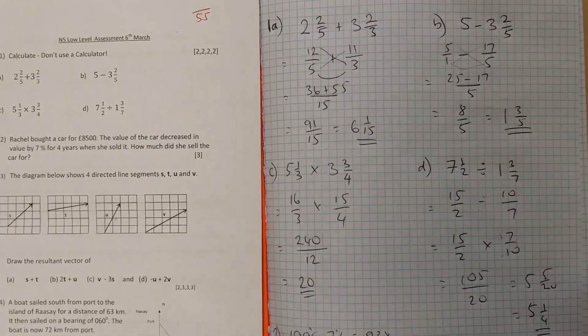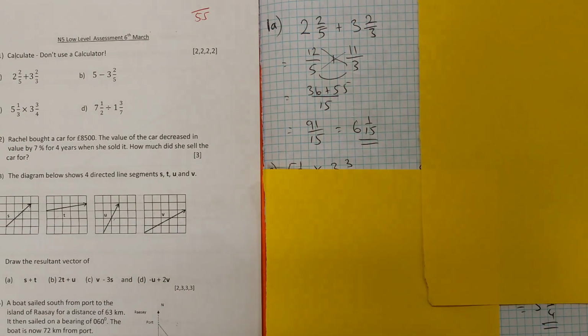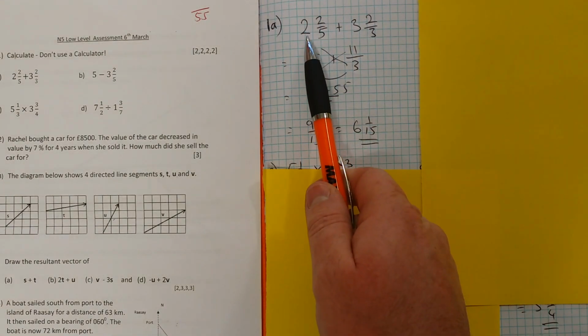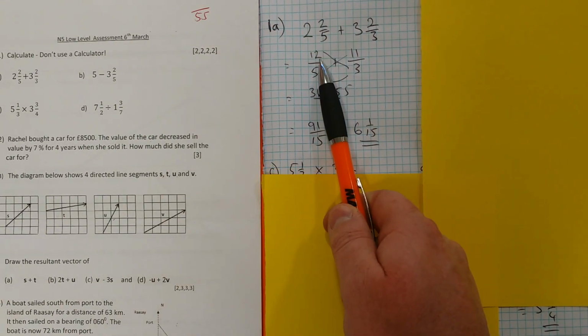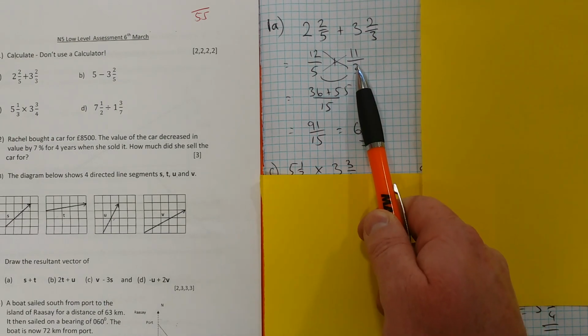Well, question number 1 was all about fractions. Question 1a was adding fractions. So if you've got 2 and 2/5 plus 3 and 2/3, the first thing to do would be to change it into a top-heavy fraction. 2 times 5 plus 2 is 12 over 5. 3 times 3 is 9 plus 2 is 11 over 3.